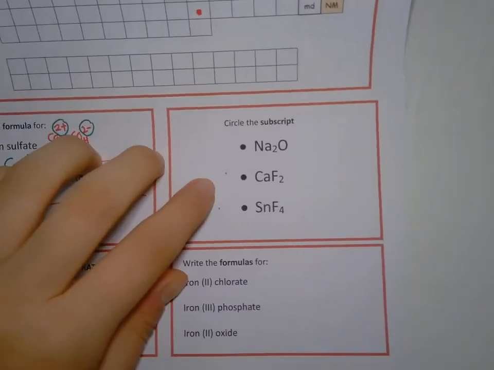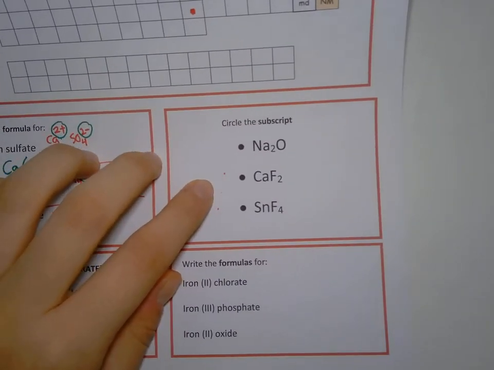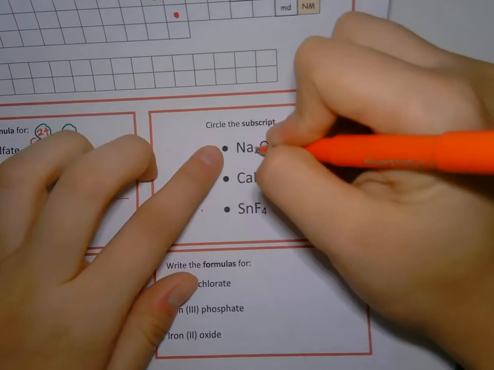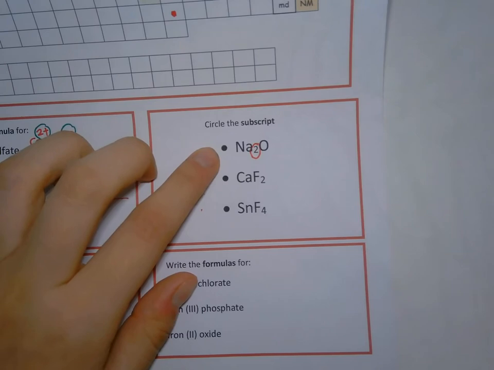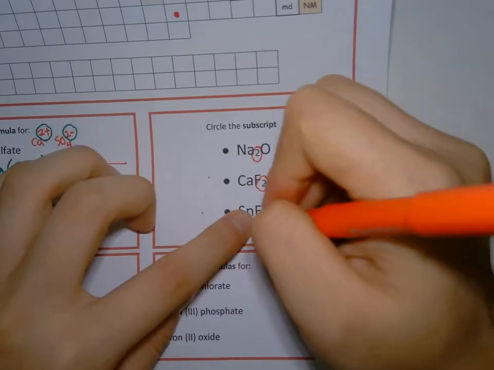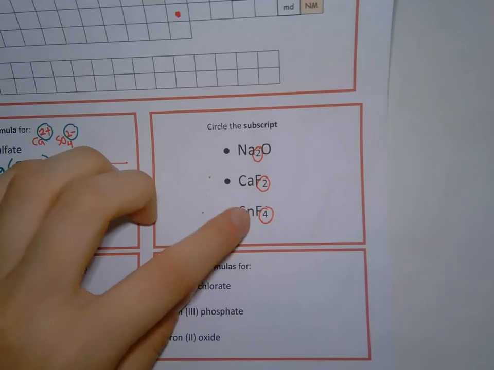All right, next. This one isn't really challenging at all, actually. I just didn't have space, so I put it in here. Circle the subscript. So the subscript is the little number. So this would be that one. The subscript here would be this little 2. The subscript here would be this little 4. And that's it. Pretty easy.